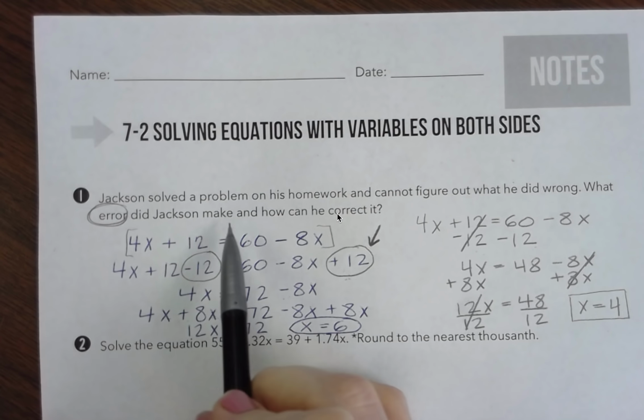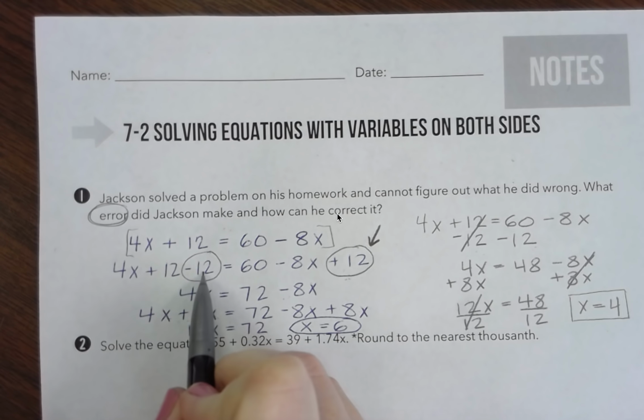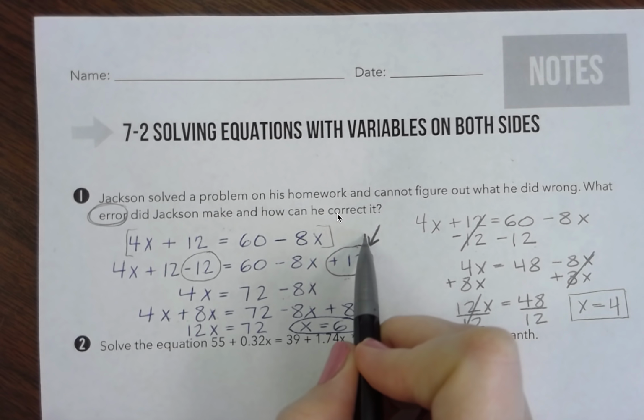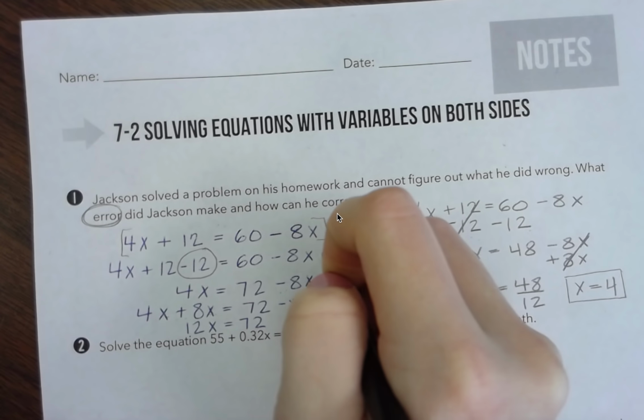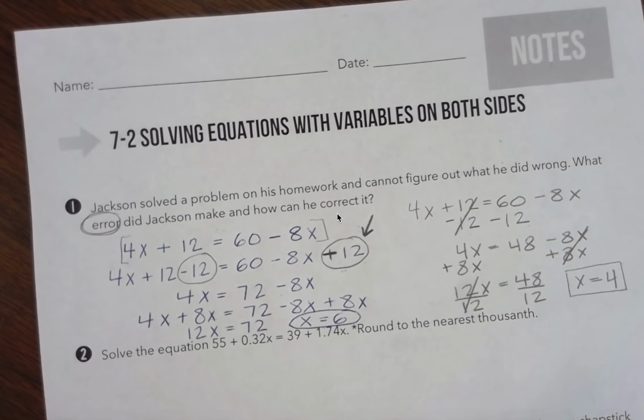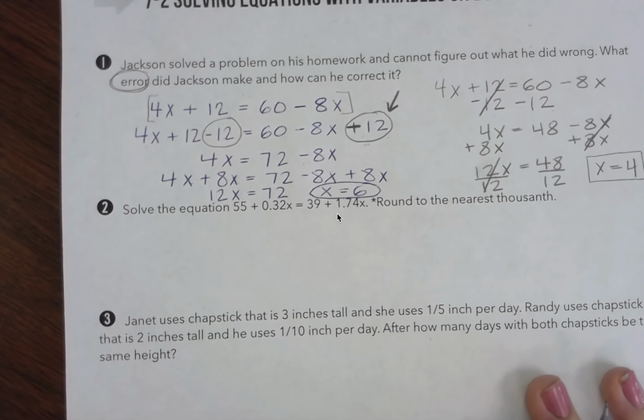So what error did Jackson make? He subtracted on one side and added on the other. And how can he correct it? By changing this addition symbol to a subtraction symbol. All right, moving on to number 2.